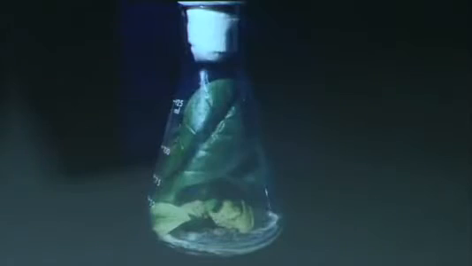Okay, this first slide shows you the callus tissue forming. And if we work backwards, this callus tissue originally came from some pith tissue, which was put onto agar medium, and then with time, the cells divided and produced this undifferentiated mass. This is the basis for the discovery of the cytokinins.